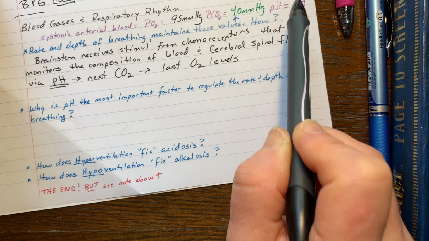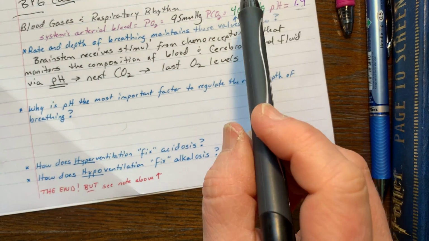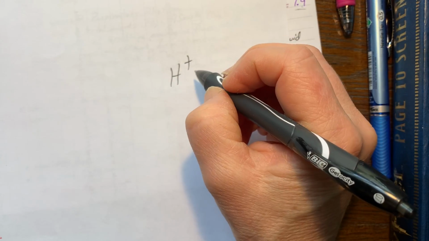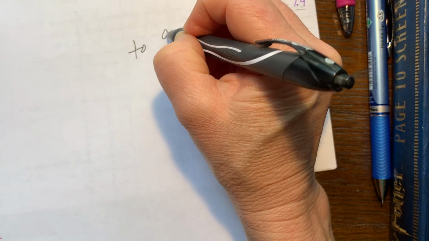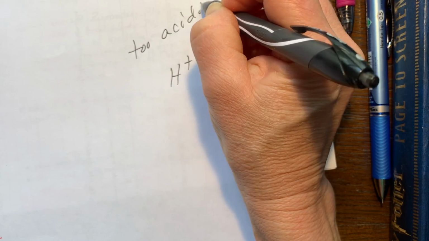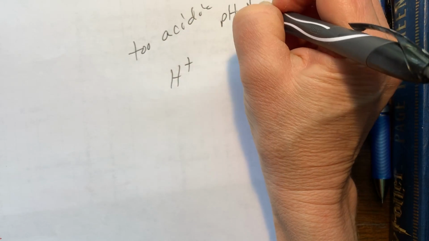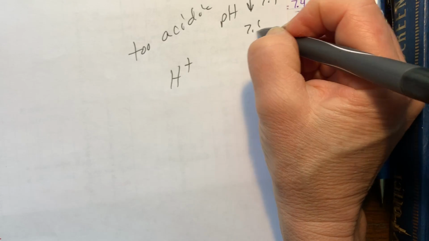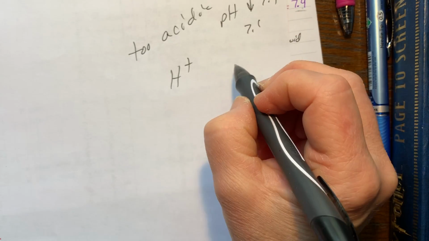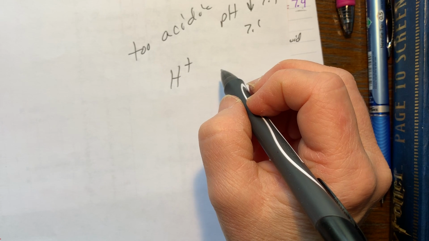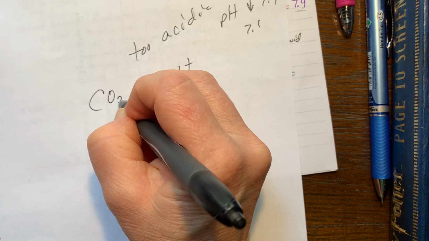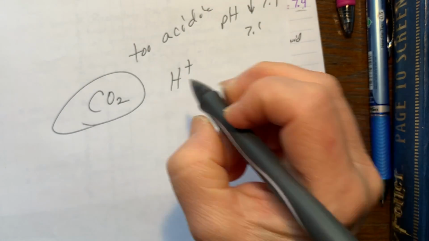If your blood becomes too acidic, that means you have a lot of hydrogen ions. So too acidic, pH is less than 7.4. Let's say it's 7.1. That's too acidic. So you know that you have too much CO2.